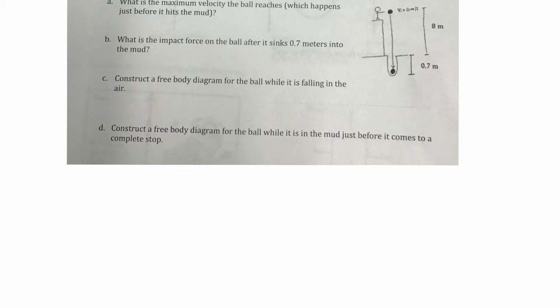So here we have our diagram of Bob. He's dropping the ball. Its initial velocity is 0 meters per second because he's just dropping it from rest. The height that it falls before it hits the mud is 8 meters, and then it sinks 0.7 meters into the ground. So for part A, we're finding the maximum velocity the ball reaches, which happens just before it hits the mud. This goes back to our previous unit on motion, and this is just a vertical motion problem.